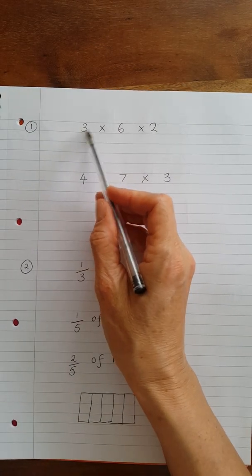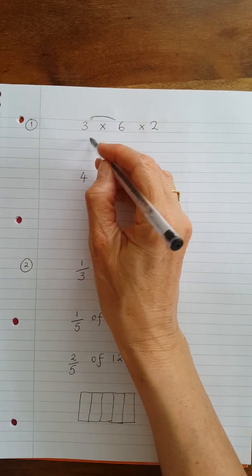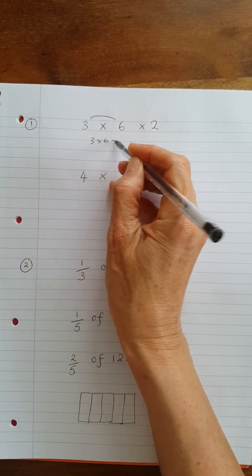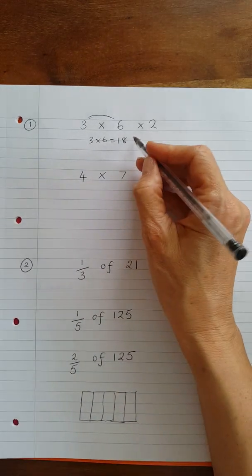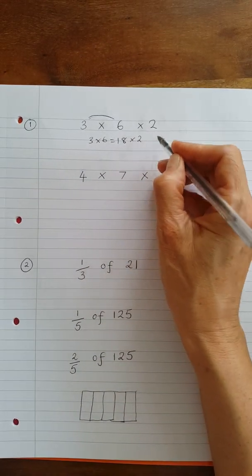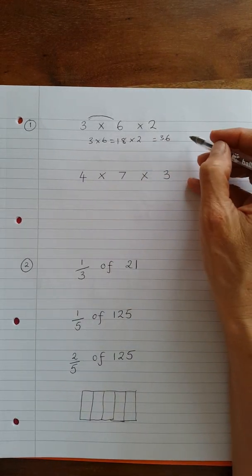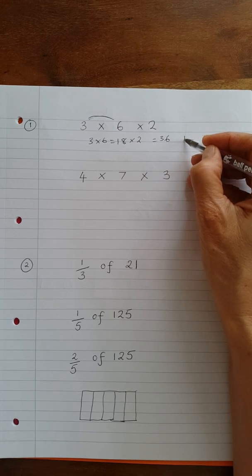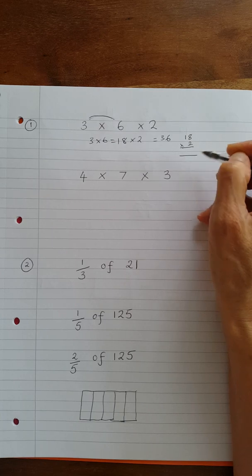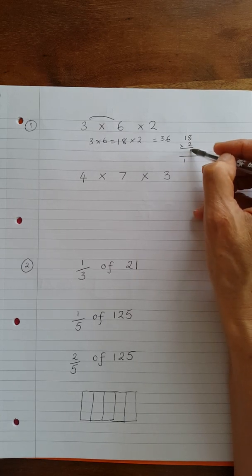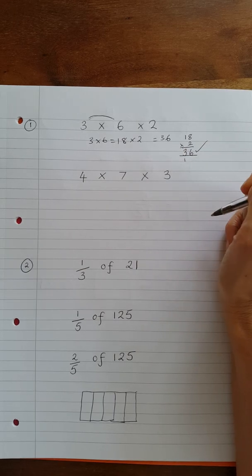So if you were to go 3 times 6, 3 times 6 is 18. And then whatever answer you get, you've got to multiply it by 2. So 18 times 2, I know that's 36. If you didn't know that and you wanted to work it out, you can just do yourself a little calculation. 2 times 8 is 16. 2 times 1 is 2, add on 1, 3, 36.